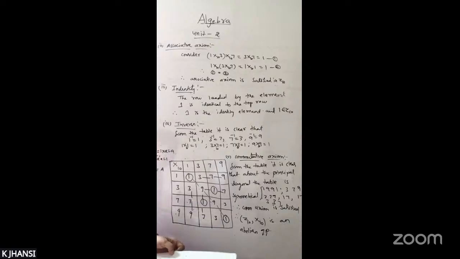Next, we have the concept of elementary properties of a group. In elementary properties of a group, we have the cancellation laws: the left cancellation law and the right cancellation law. This is very important, because in solving many of the theorems, we use these two laws. Next, we have the idempotent element.